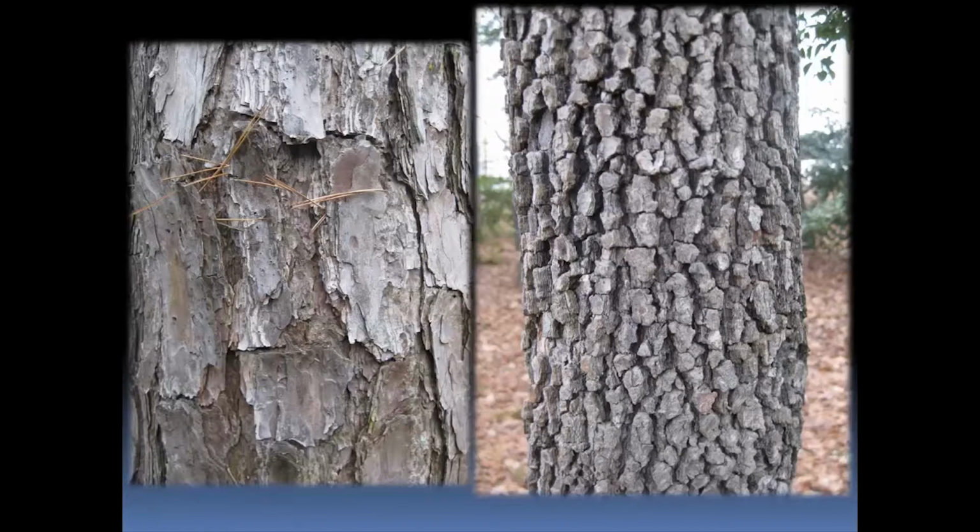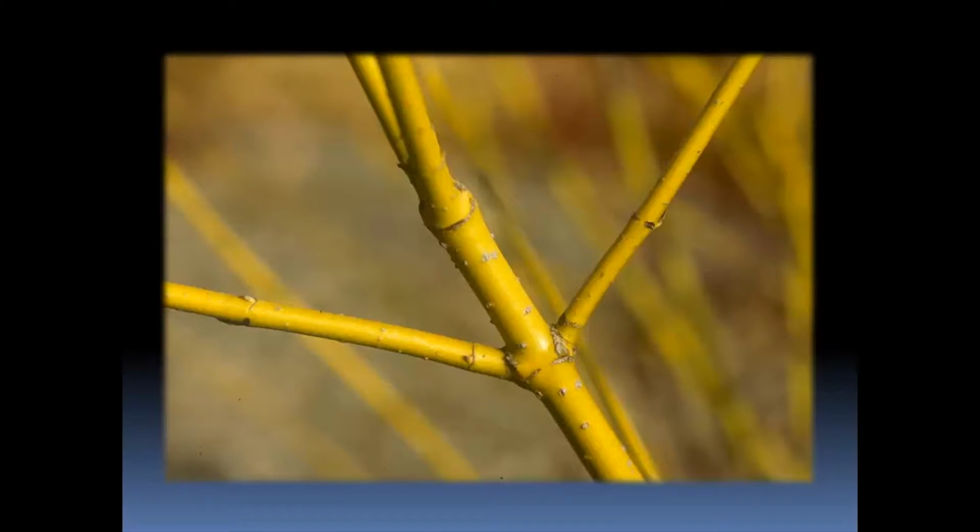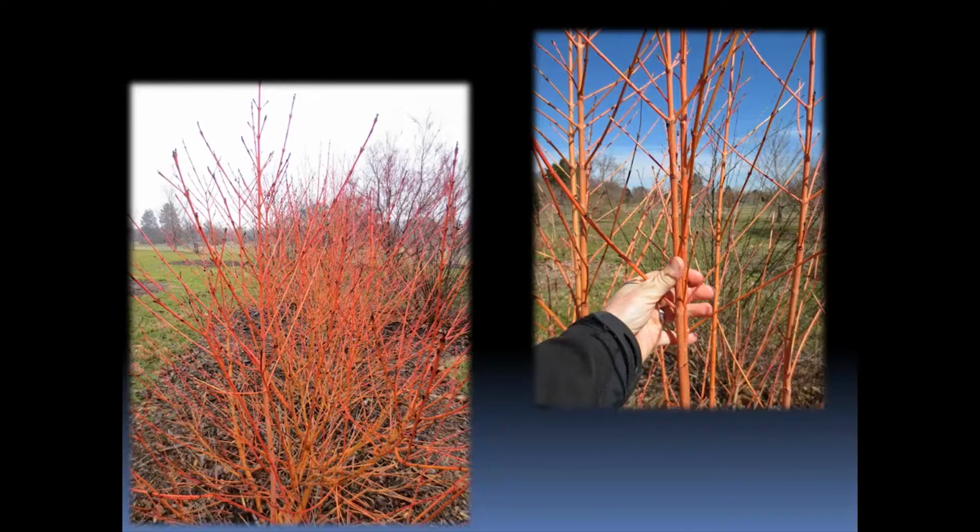Pines and black gum. And then I lump in the twig color of plants into my bark category. Sango-kaku, I think, this Japanese maple. The yellow twig dogwoods. Love this deciduous winter twig dogwood.